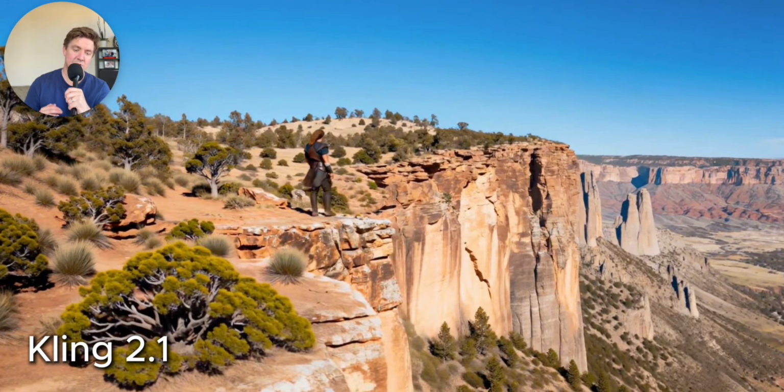There's a lot I like about this shot, except for the main focus, which is the character, where it looks like for the second half of the clip he's walking on the spot, but not making any progress. But apart from that, the pull out and the move around and the details in the cliff and the bushes, absolutely fantastic. But Kling 2.5 has to win on this occasion.